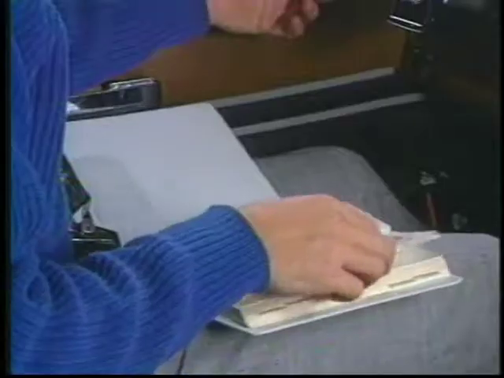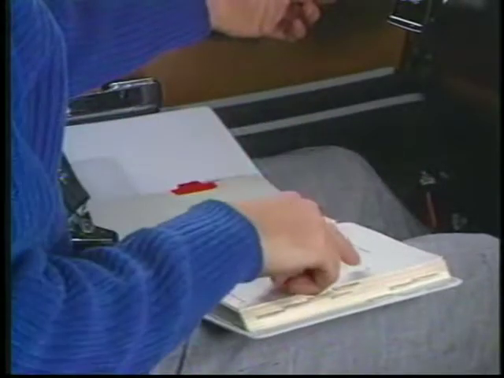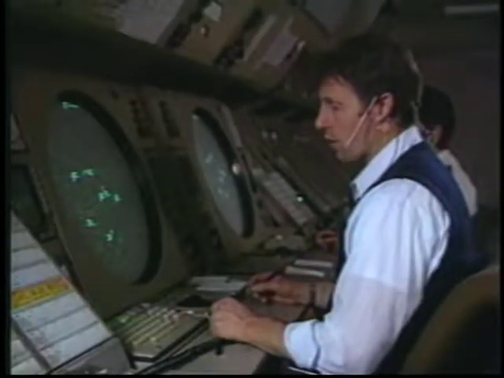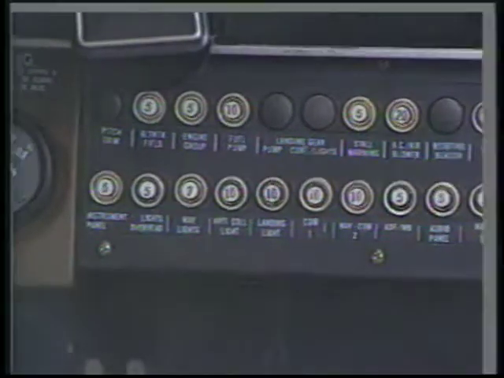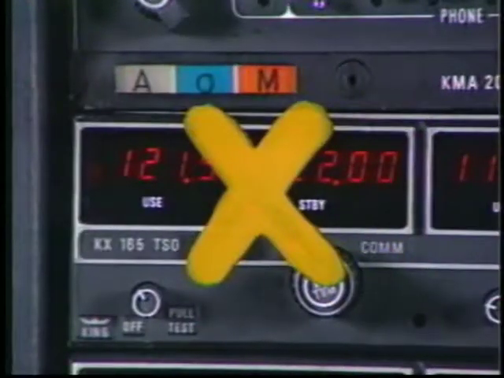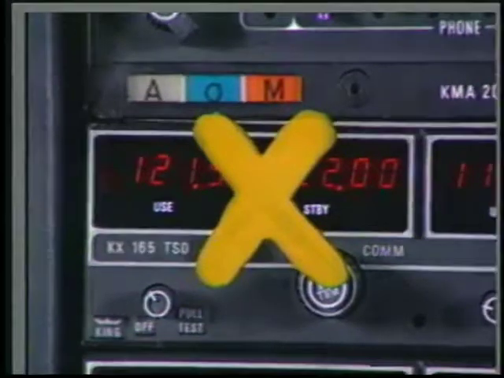The Emergency Procedures chapter contains valuable information regarding the authority and responsibility of the pilot in command, the services available from air traffic control, distress and urgency procedures, and rules governing two-way radio communications failure.